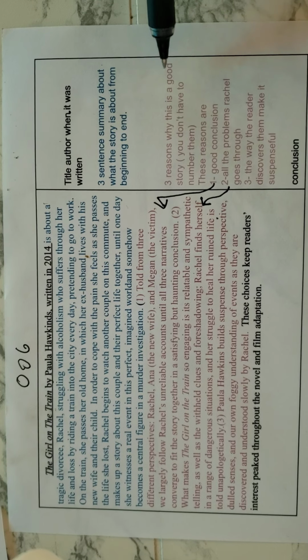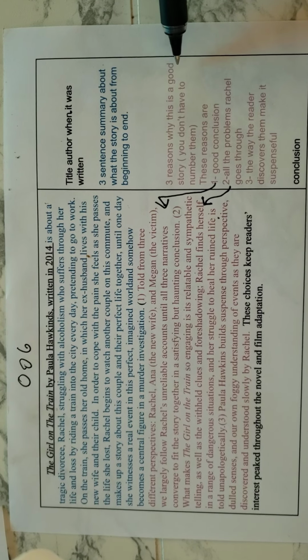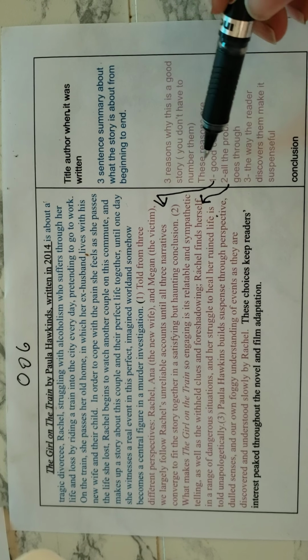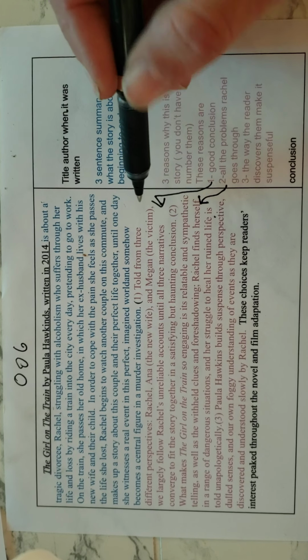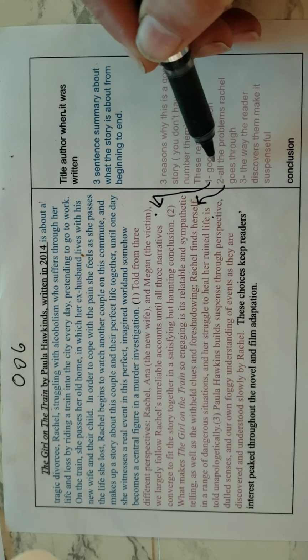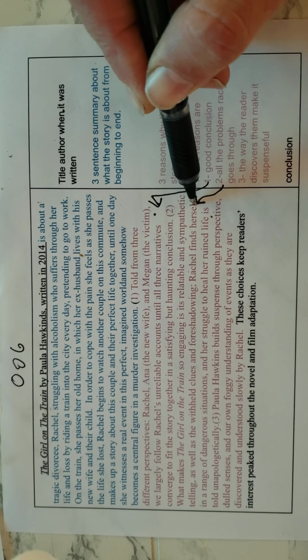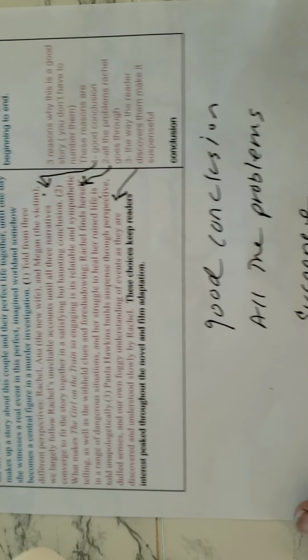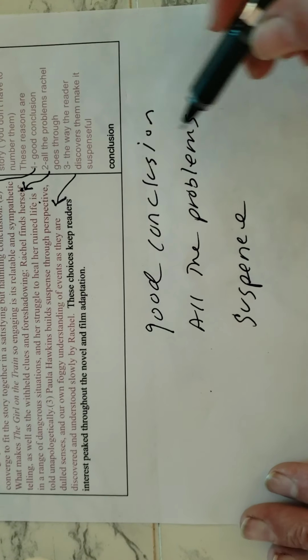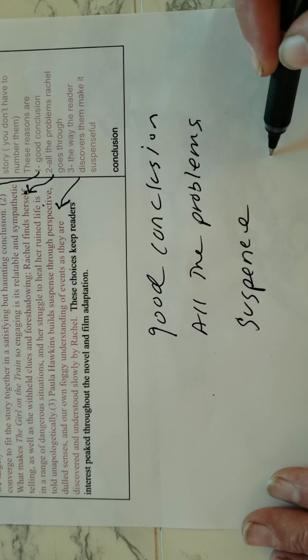Then we have 3 reasons why it's a good story, okay? Here's what I wrote, or this person wrote, and I kind of revised it. I said there was a good conclusion. There's a lot of problems that she goes through. That made it good. And the suspense. See? So I said, why is it a good story? Because of these 3 reasons.